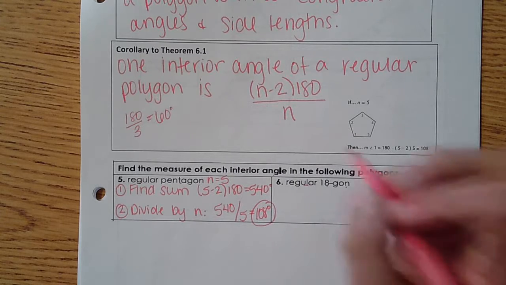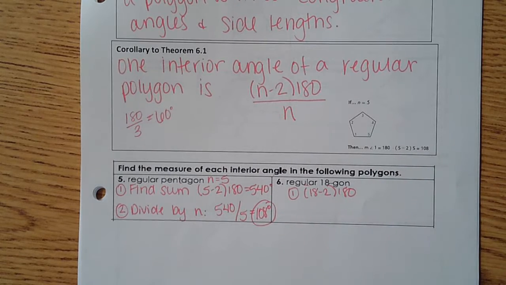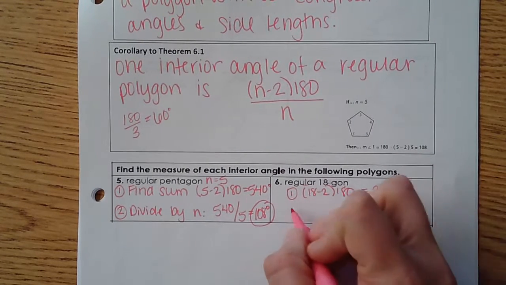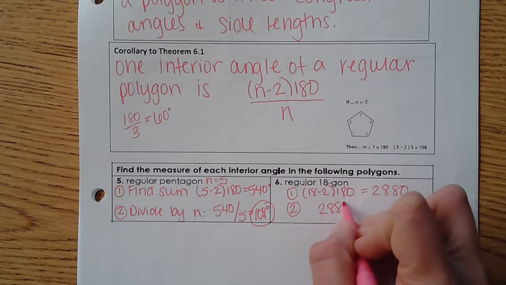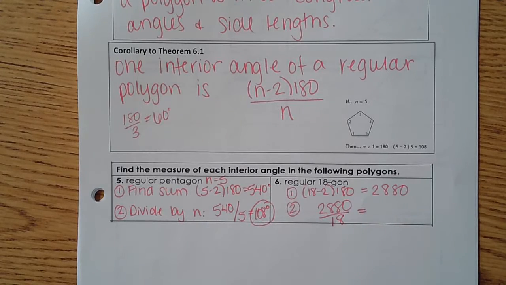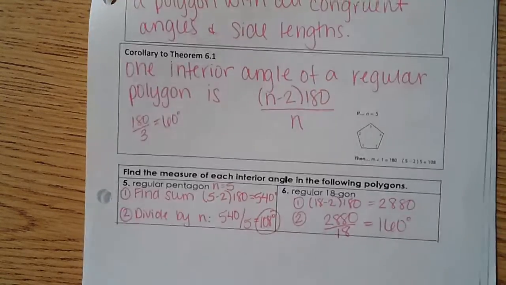Next, we have a regular 18gon. So step 1, we're going to take 18 minus 2 times 180. So 16 times 180. Our sum equals 2880. Then we take 2880 and divide by the number of sides, and we get 160 degrees. One thing I want to point out, because it trips students up a little bit, you can have a decimal when it comes to an angle inside a polygon, because we're just dividing. The only time we can't get a decimal in a lot of these problems is if we're talking about the number of sides.